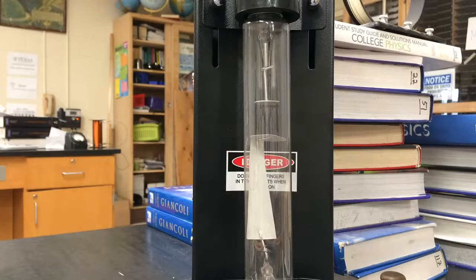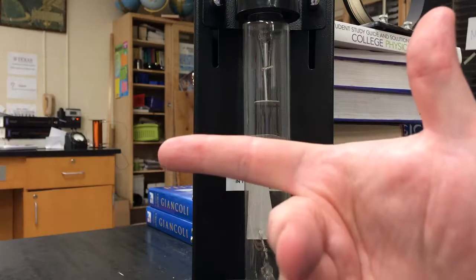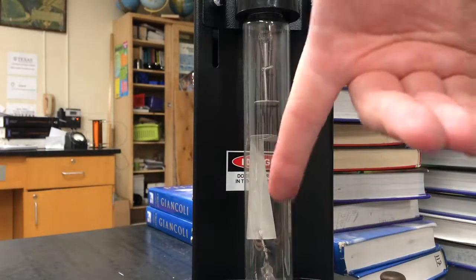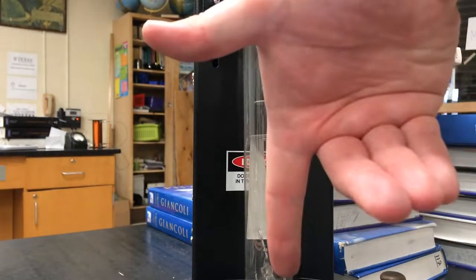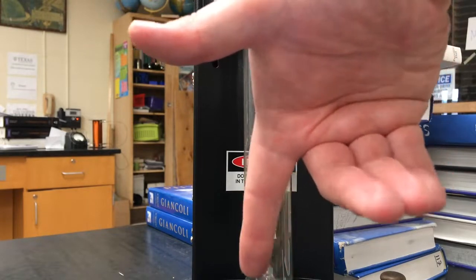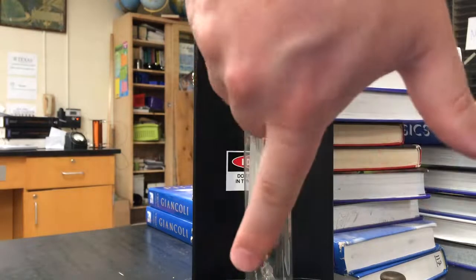The right-hand rule applies to positive charges moving through a magnetic field. Notice we had negative charges, these electrons. So whatever the right-hand rule tells us about the direction of force, we should expect the opposite. Your index finger, you point it in the direction that the charges were moving. Your other fingers, you curl in the direction of the magnetic field.